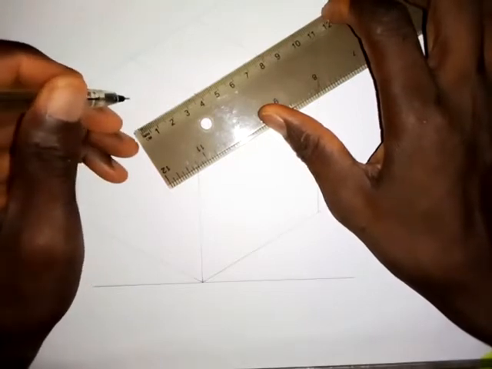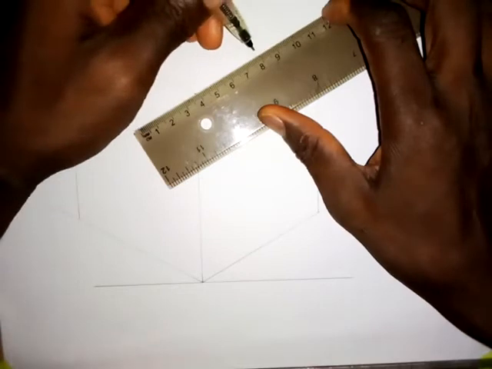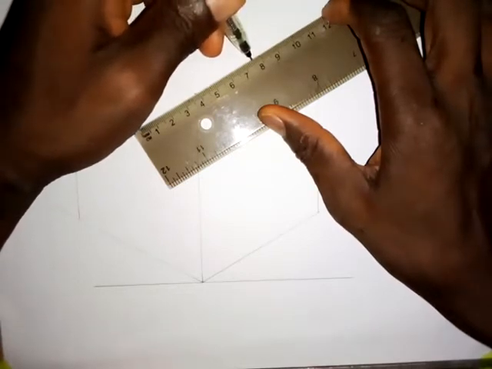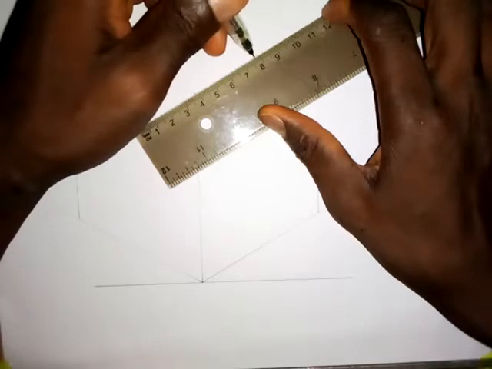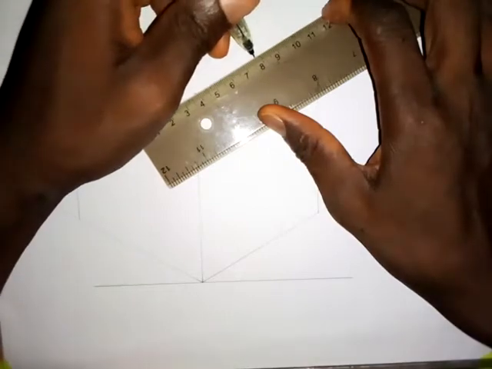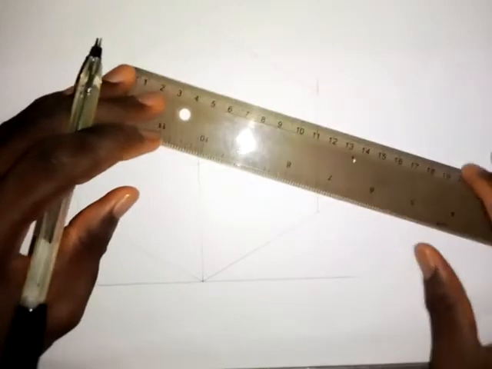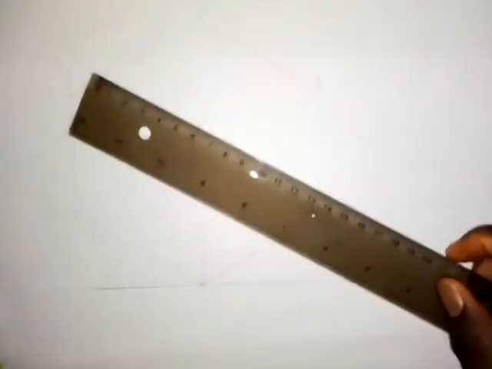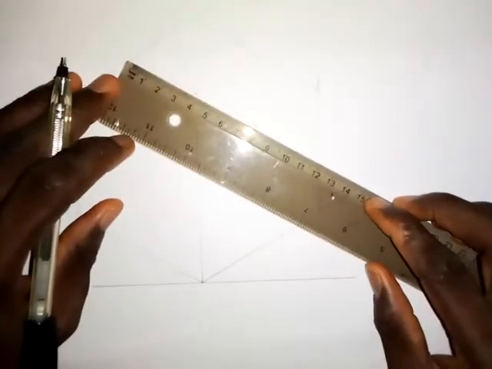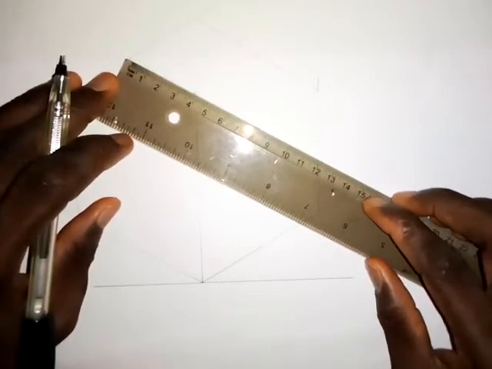Then on this side, I will look for where I have 77. So here I have 77. On this side too, I will do the same thing. So just take it easy. You don't have to rush.